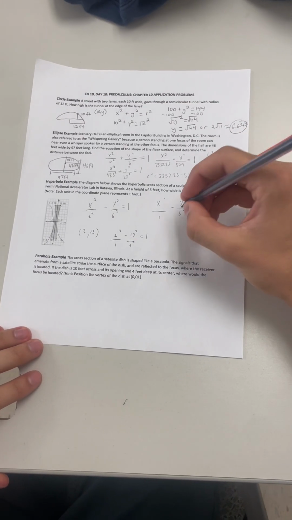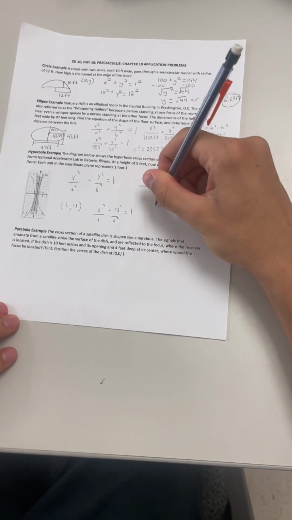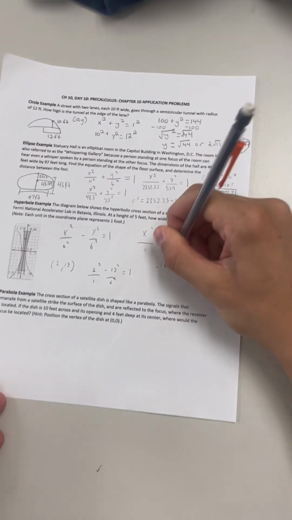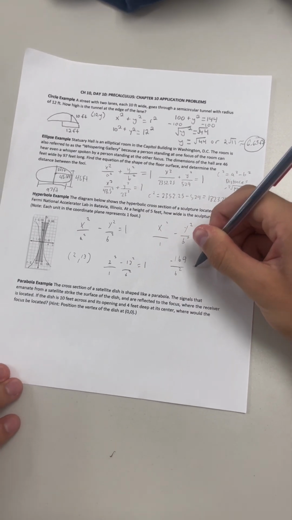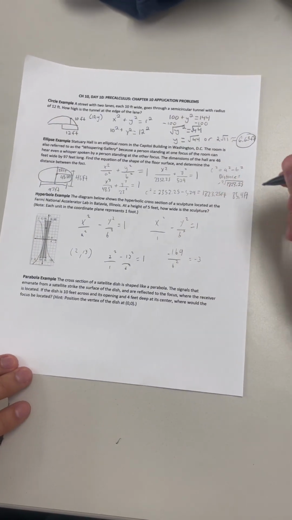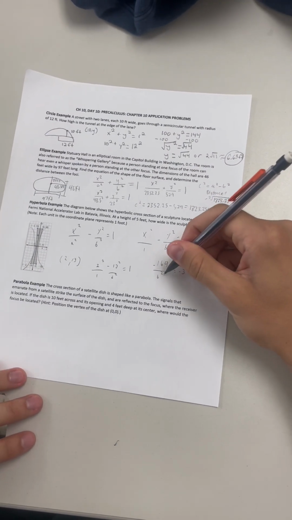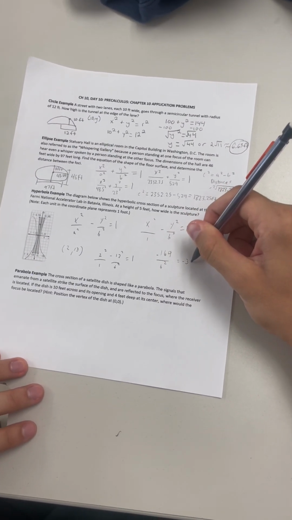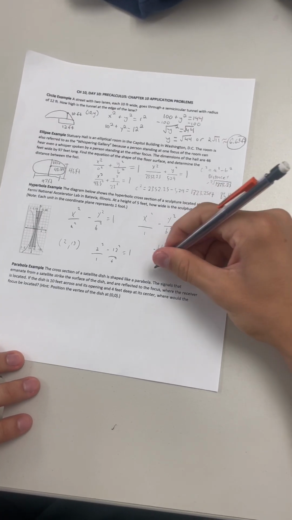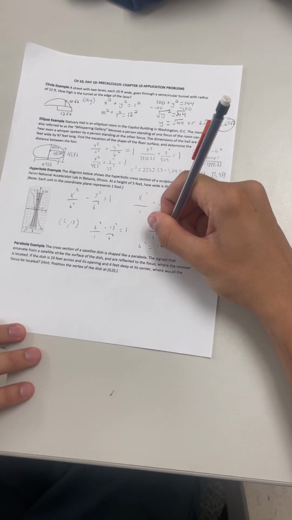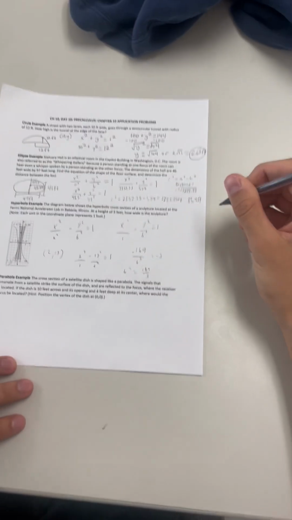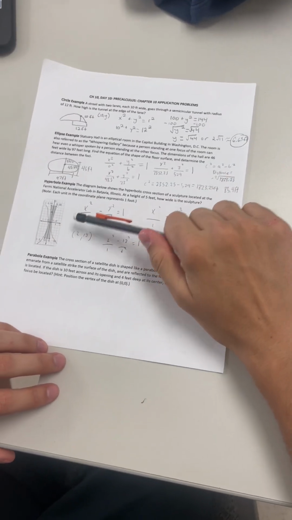And after simplifying this top bit, we get negative 169 over b squared equals negative 3. To isolate b squared, you multiply b squared to this side and then divide by negative 3. So b squared is equal to 169 over 3. Now we can put this back into our original equation.